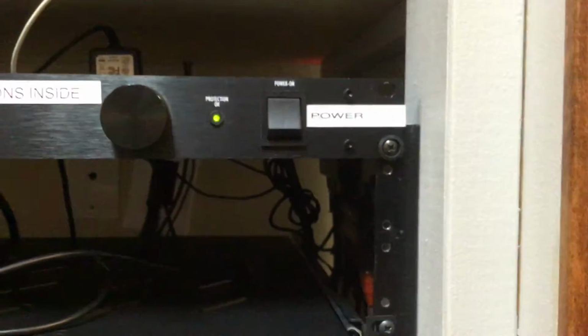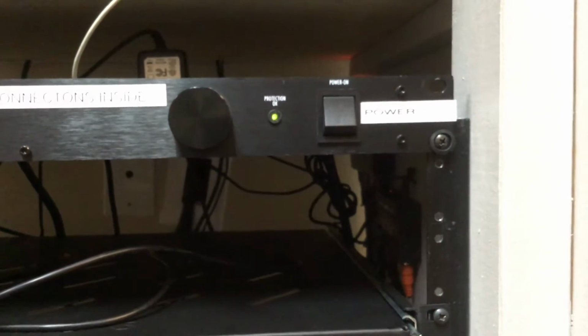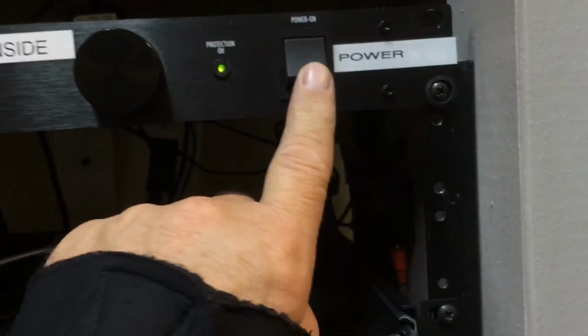When not in use, or when you're finished with it, please turn the sources down first and then turn the system off using that same power switch. And secure the cabinet.